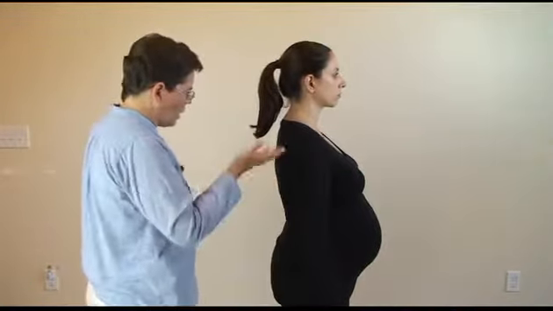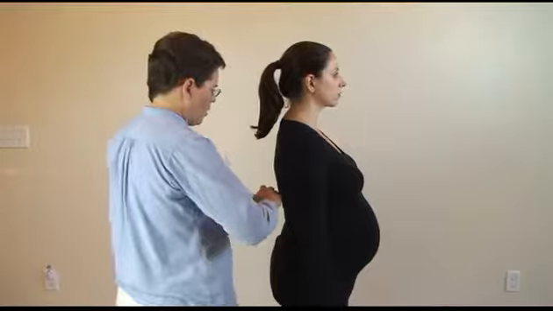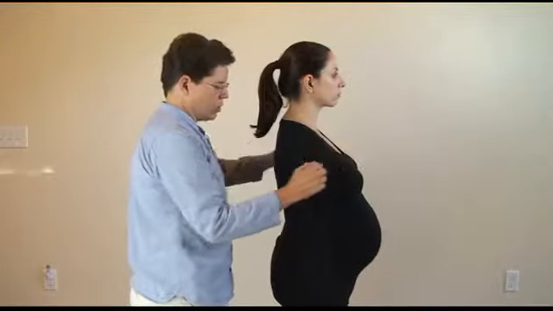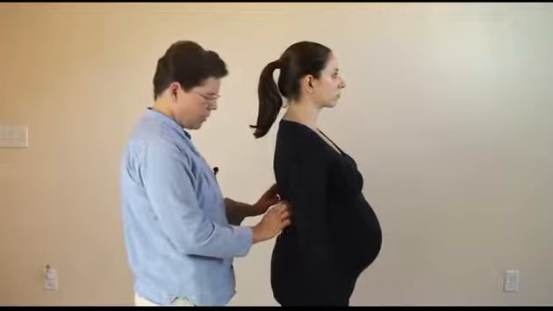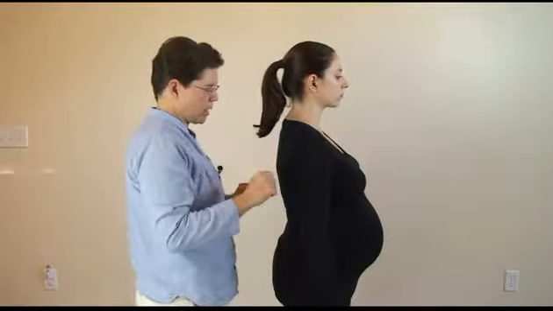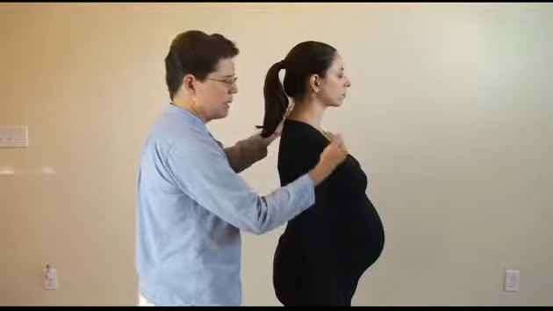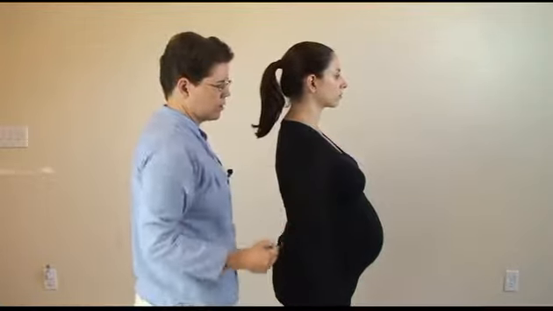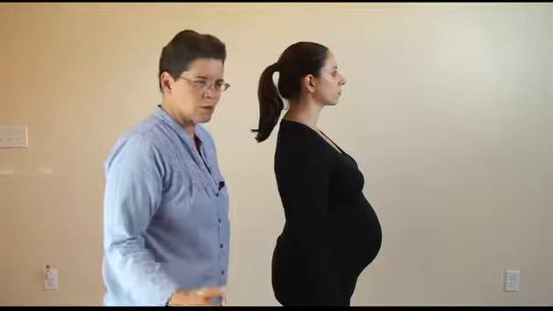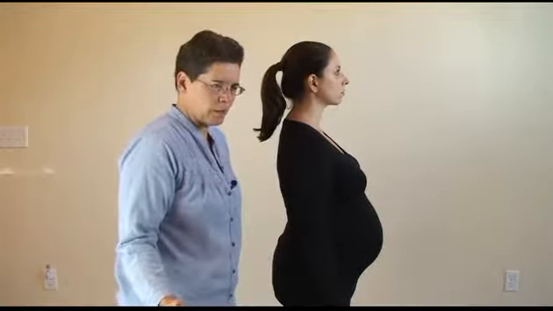And then moving up into the upper body, again, this increased kyphosis and a little bit of the rolled shoulders. So the lower trapezius are being strained, the levator scapular muscles are being strained, the pectoralis major and minor muscles are being strained. And so all of these areas need to be kept in consideration with the pregnant patient as you start to treat.